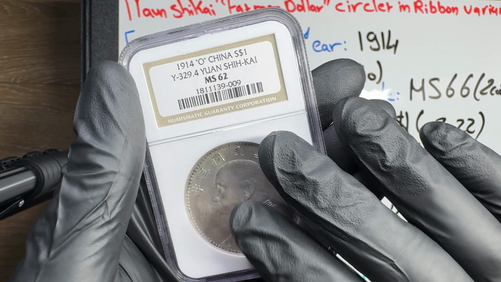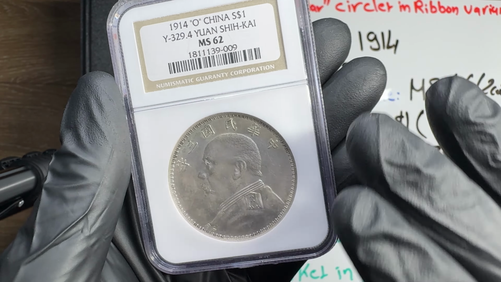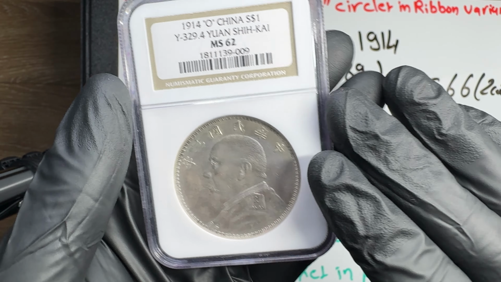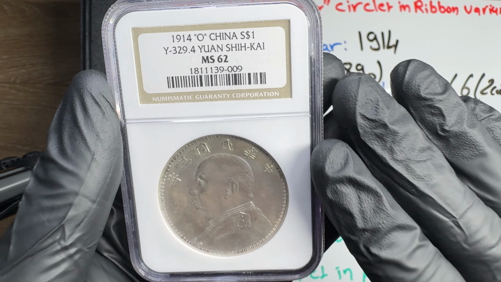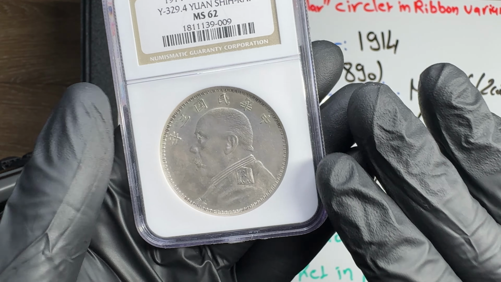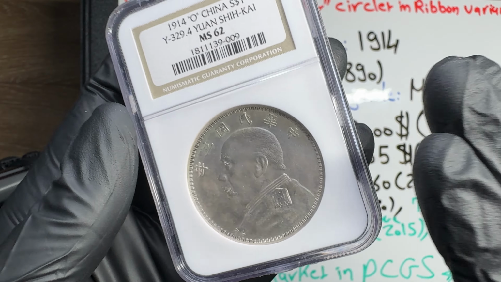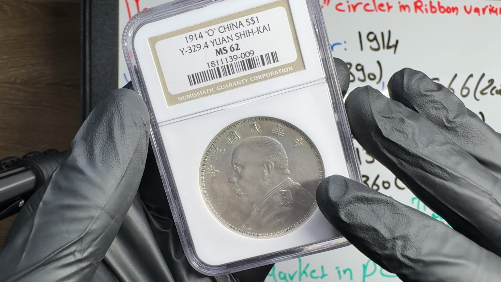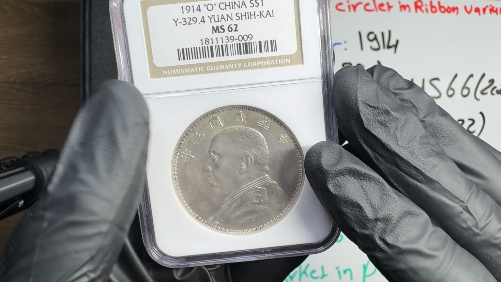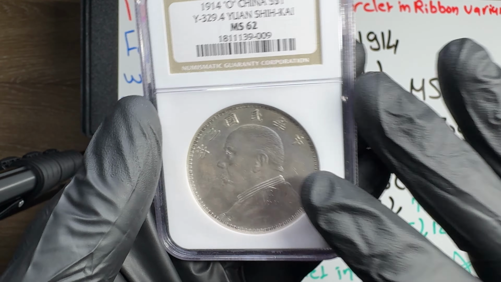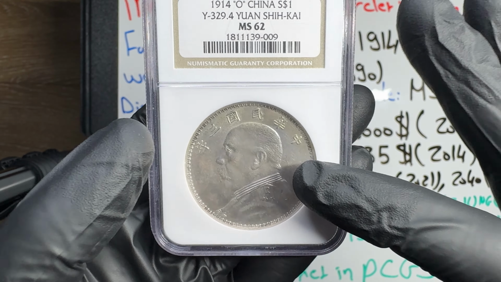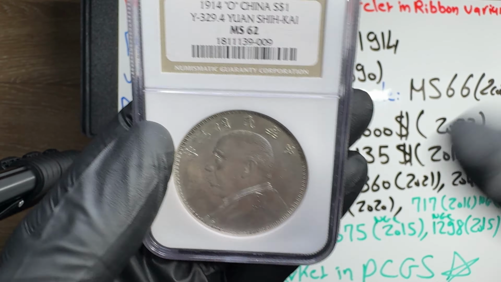This is because during the late 19th century and the early 20th century, there were a lot of foreign silver trade dollars, like Mexican reals and the US trade dollar, widely used in China for trading. Because of this, Chinese silver coins like this one were often called dollars by people outside of China, because these coins were similar in weight and silver content.